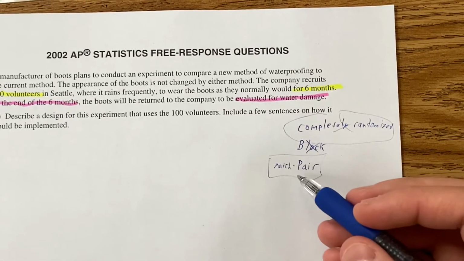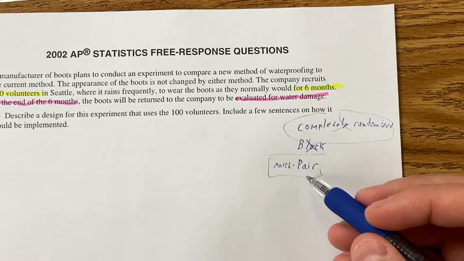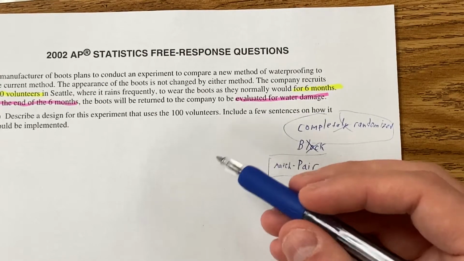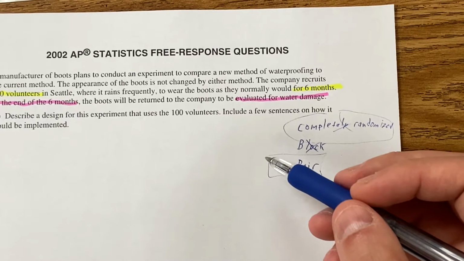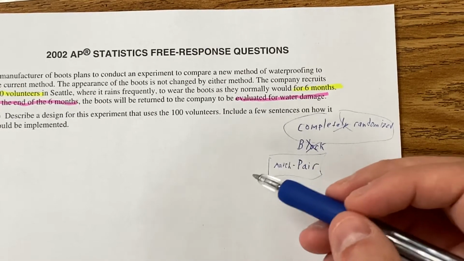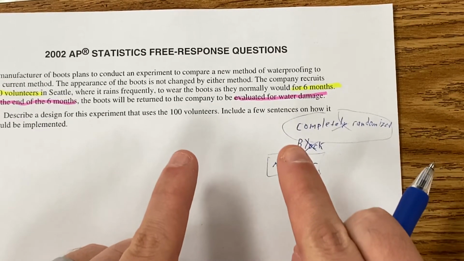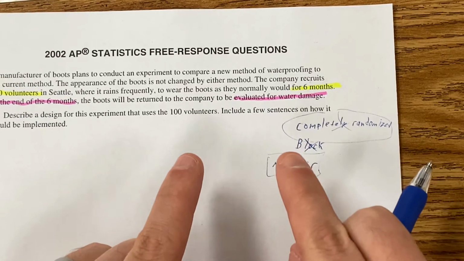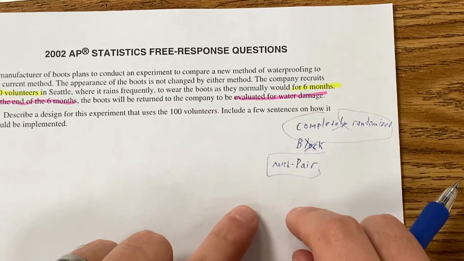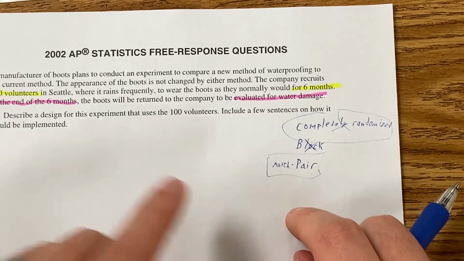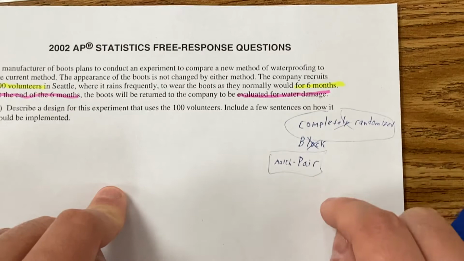So I'll see if that makes sense to me. In a matched pair, that means every person would wear both types of boots. So you'd be able to compare. A single person is wearing both boots, and then you could compare the boots. That seems like it's going to be okay to me, because then you don't have to compare one person's situation with another person's situation.